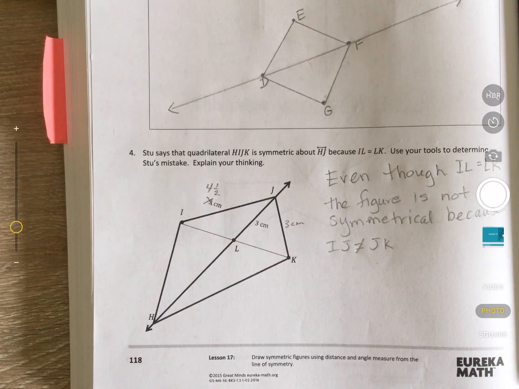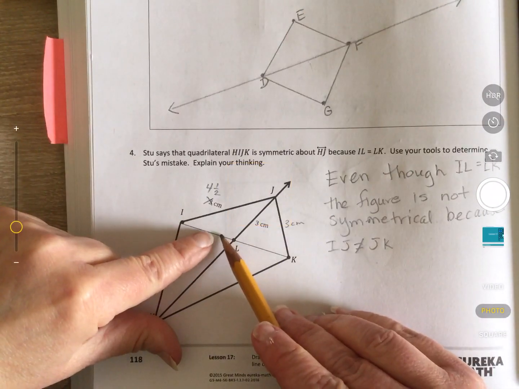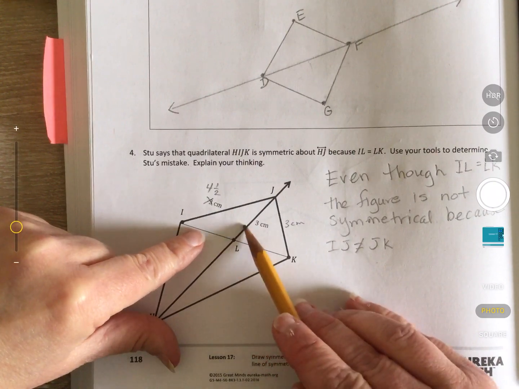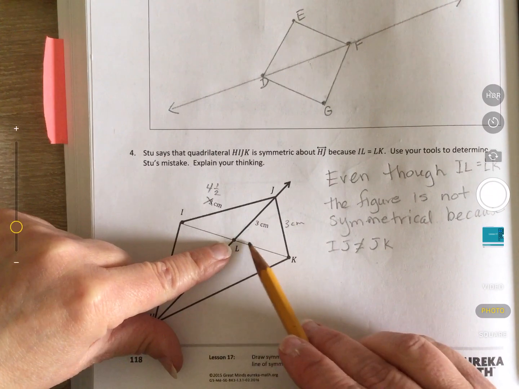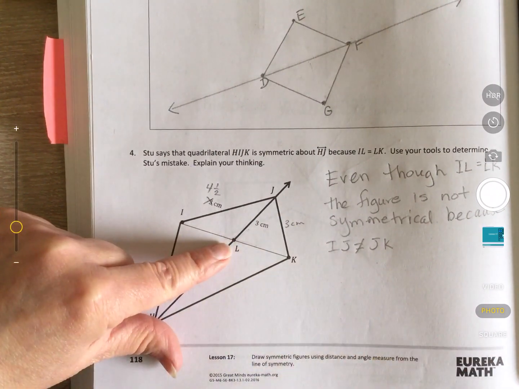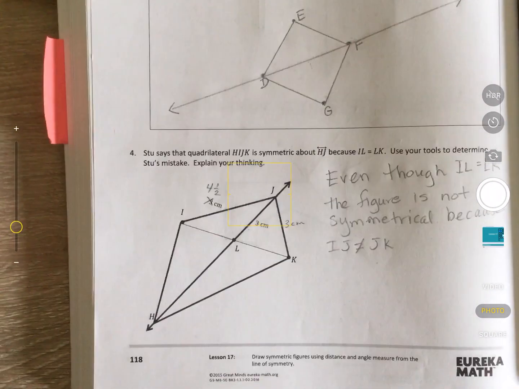Okay, so next, number 4. Stu says that quadrilateral HIJK is symmetric about HJ because IL equals LK. Use your tools to determine Stu's mistake. Explain your thinking.